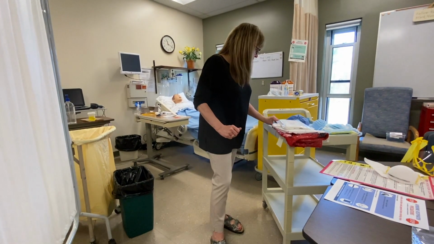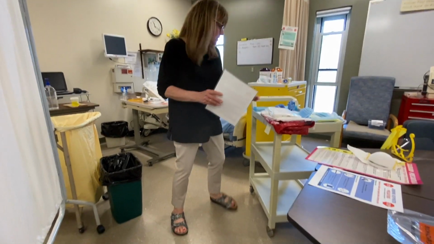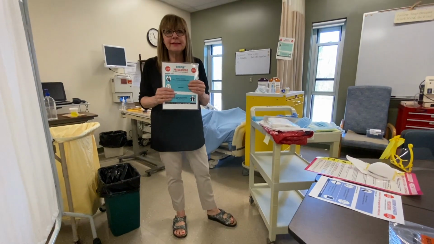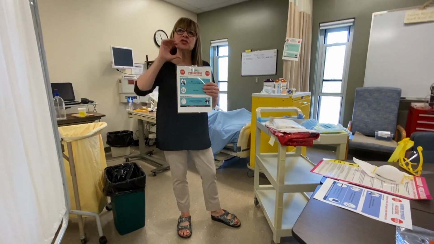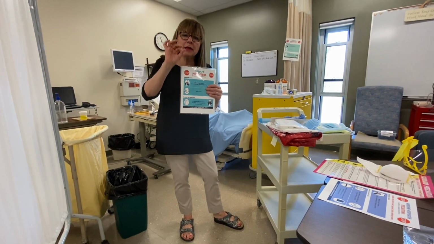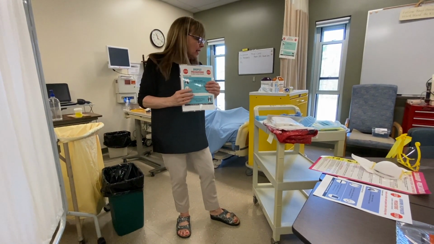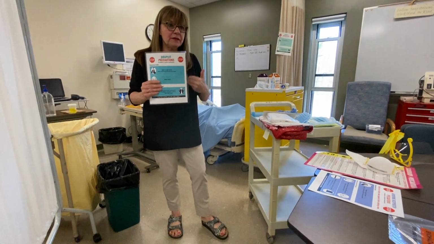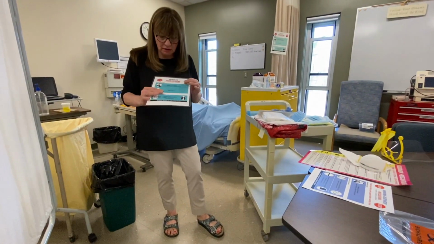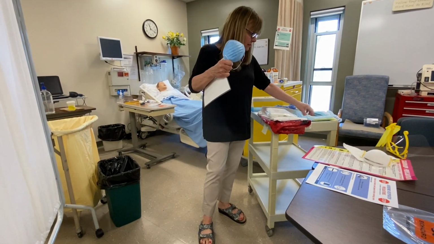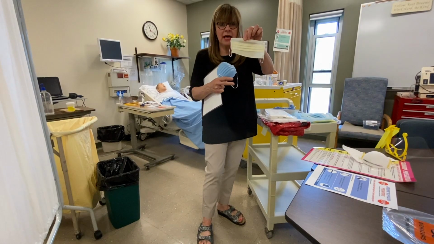The next type of isolation that we have is called droplet precautions. Droplet precautions are disseminated when the patient coughs, sneezes, or talks. So it's in larger droplets. And what is protective for us as healthcare providers for this type of isolation precaution is the surgical mask. These are all surgical masks, okay?